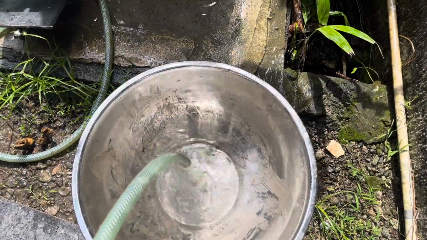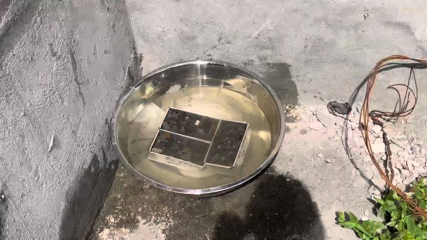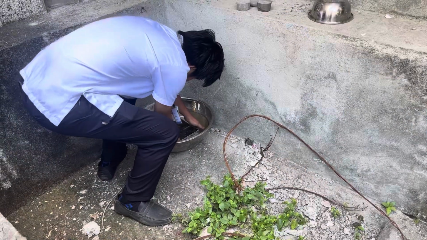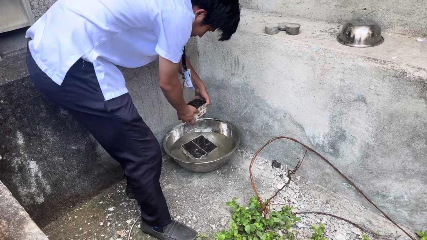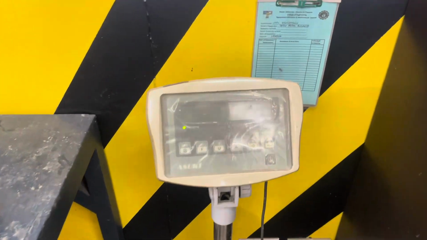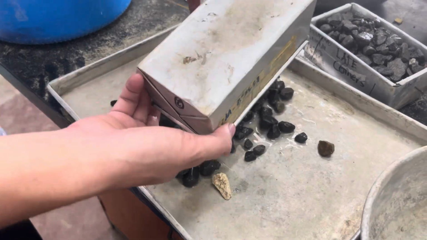The 3 samples are to be submerged in water at room temperature for a period of 15 to 19 hours. After 15 to 19 hours, place the sample in a container and weigh it in water.